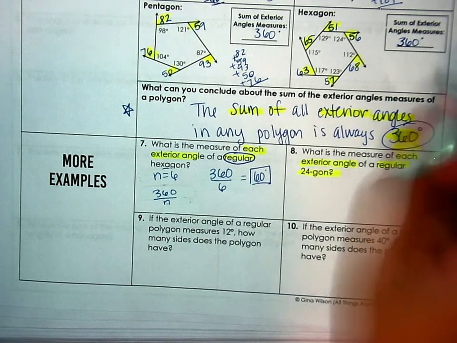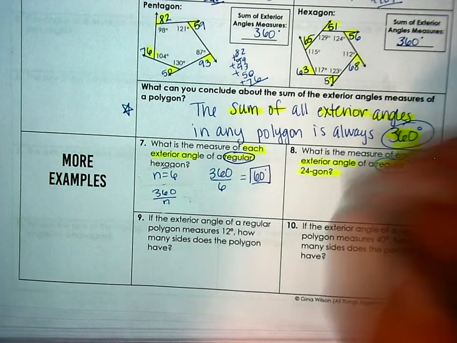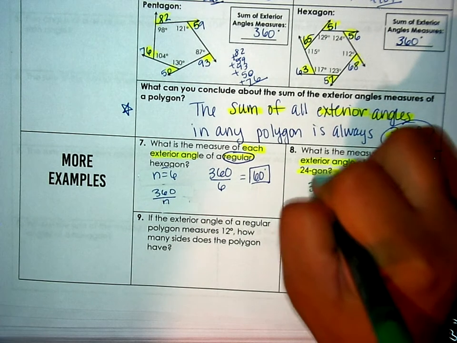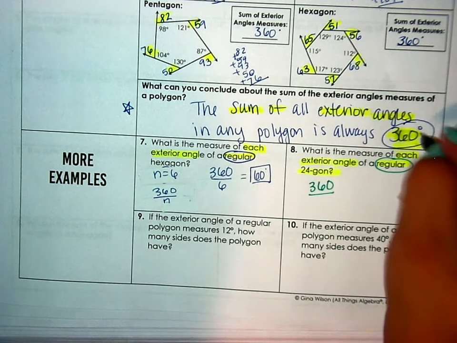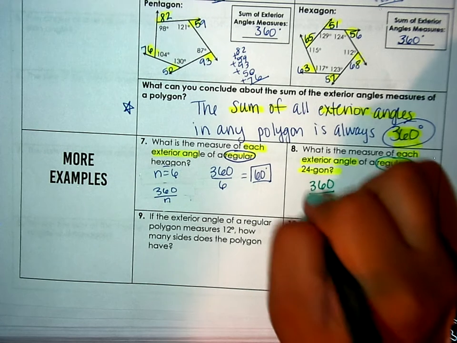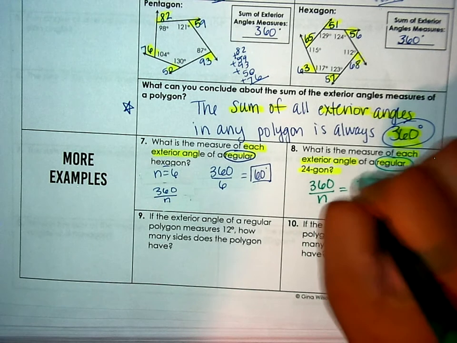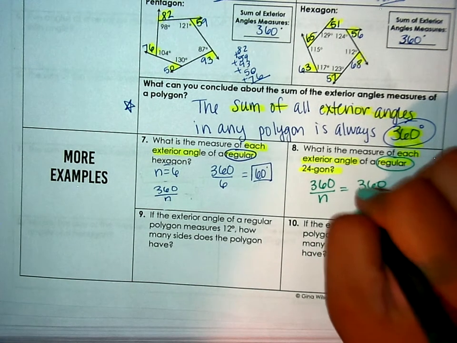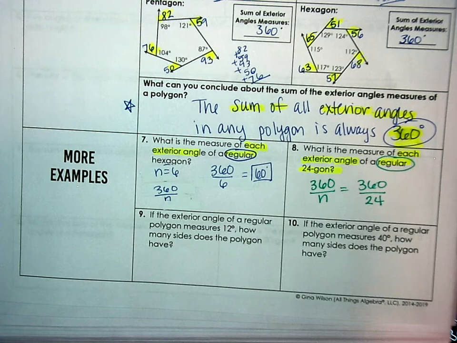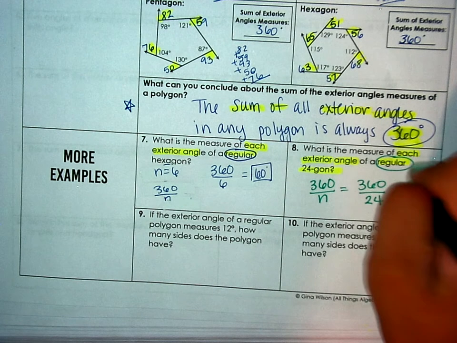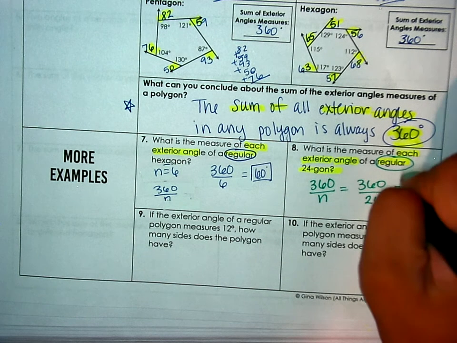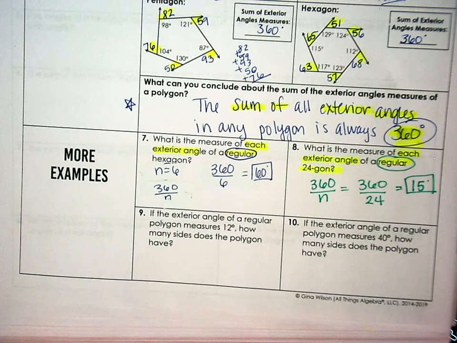So the key word is regular: all you're going to do is take 360, because it's always 360, and divide it by n. My n in this case is 24, because it's a 24-gon. 360 divided by 24 is going to be 15 degrees. So hopefully that's not too confusing, because I was doing way more than we needed to.